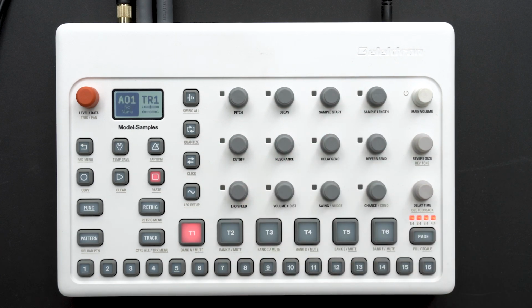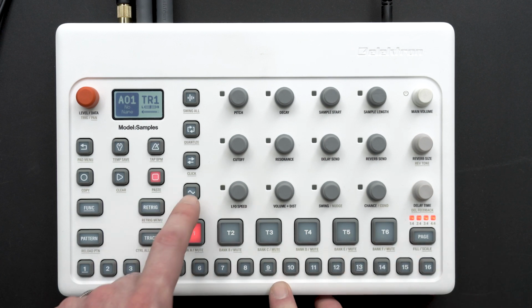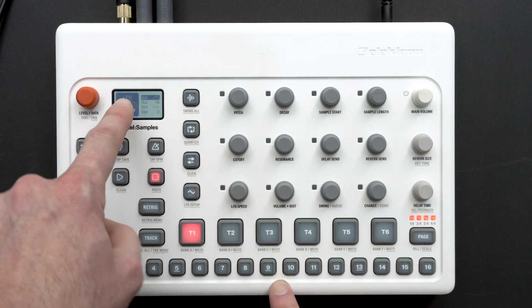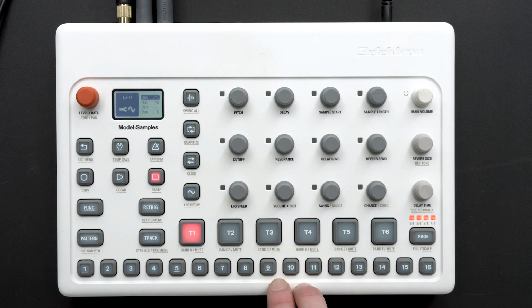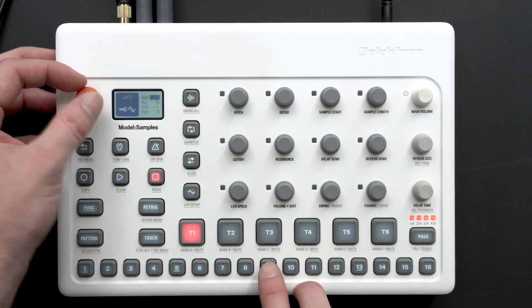But now it needs some movement. The way I like to add movement with the Model Samples is to use the track's LFO. The Model Samples has a single LFO per track to add movement to all 6 tracks. Push the waveform icon to get to the LFO page. In here, I can select the LFO wave shape, the multiplier, destination, and the depth of the LFO.